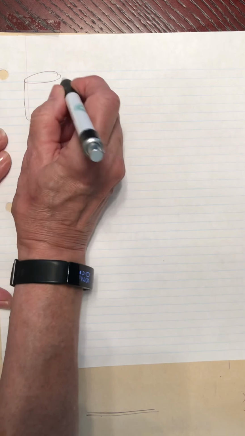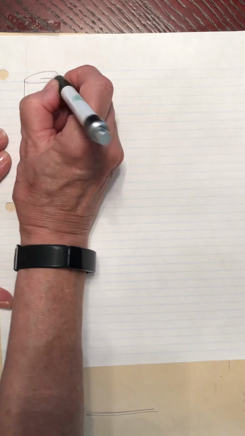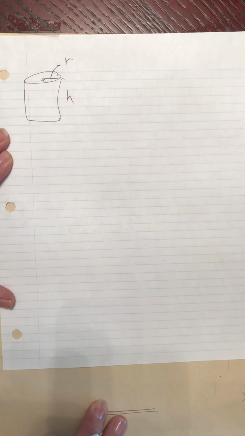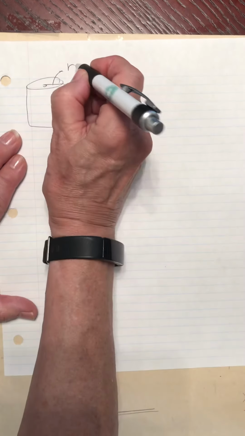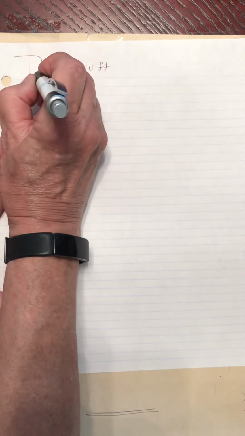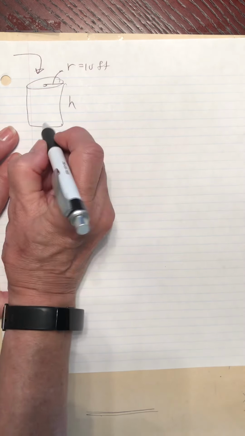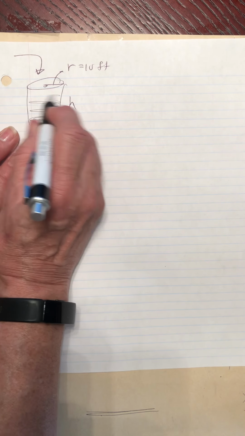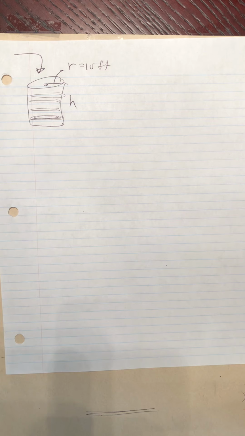So diagrams are definitely helpful. So I have my cylinder. What do I know about cylinders is they have a radius and they have a height. So what am I told here? The radius is 10 feet. And what's happening is water is being poured in here. So maybe it started with a very low level, and then as time goes by, the level of water gets higher. So is there something here that's fixed?